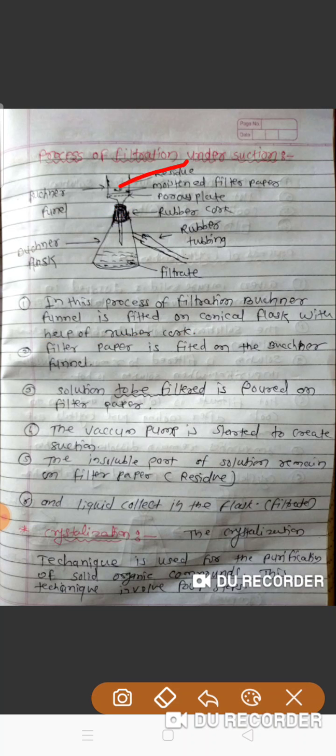The solution which is to be filtered is poured on the Buckner funnel. From here, we can pour the solution to be filtered onto the filter paper. The suction pump is started to create the suction, and when we pour the solution onto the filter paper, the pump should be started.